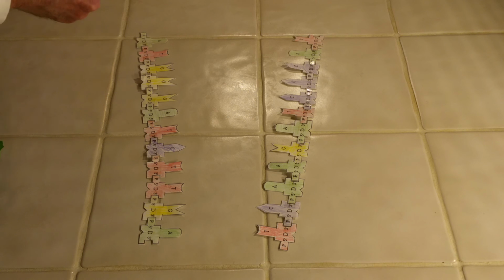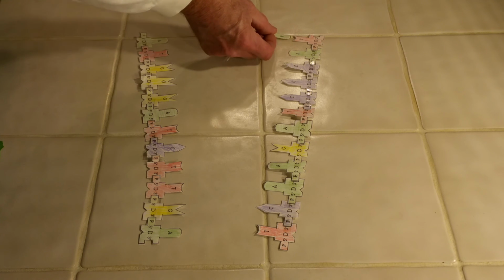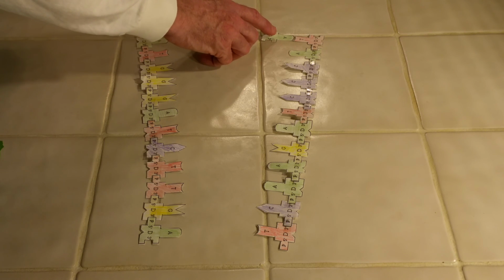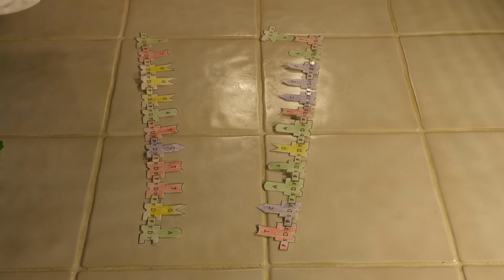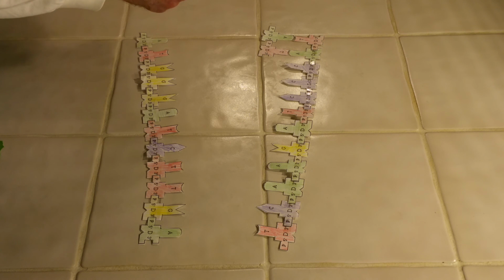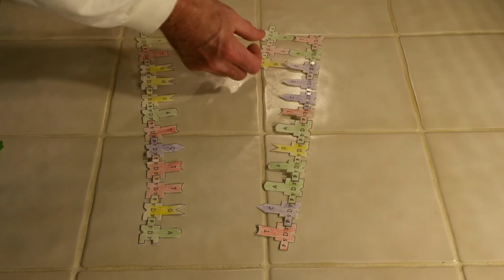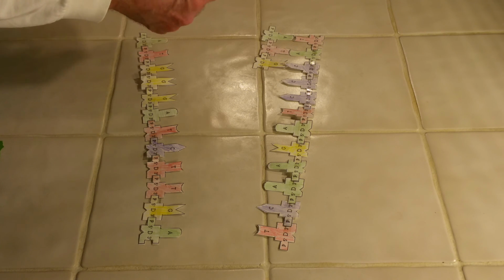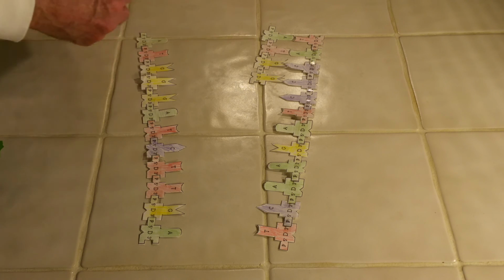So the DNA polymerase, which is going to be my hand, comes in and it sees a T here, so it puts an A on it. It sees an A there, so it puts a T on it. It sees a G there, so it puts a C on it, and so on. I'll go one more: it sees a C there, and it'll put a G on it.